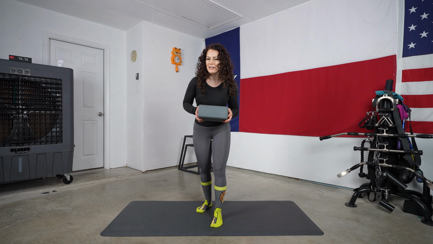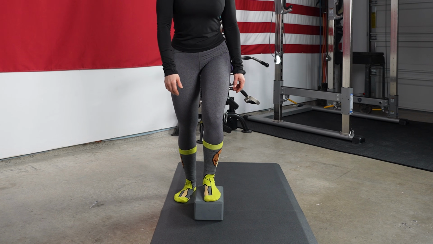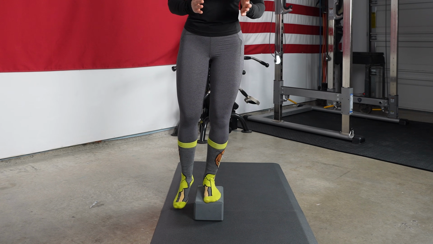For this, you do not need to be elevated high, something as high as a curb or even a small step. Place one foot on a low step, a box, or something that you can keep your foot stable. You also want to make sure that your hip is not dropping, everything is level. This is going to be the working leg, this is going to be the glute you're squeezing.